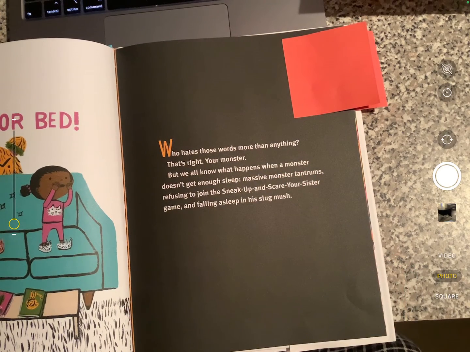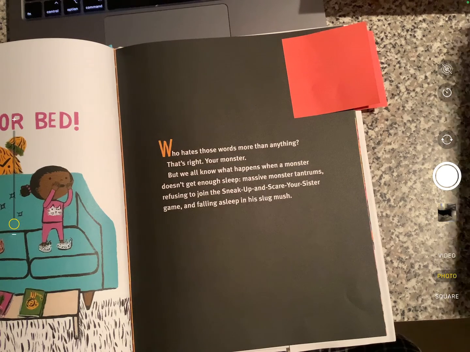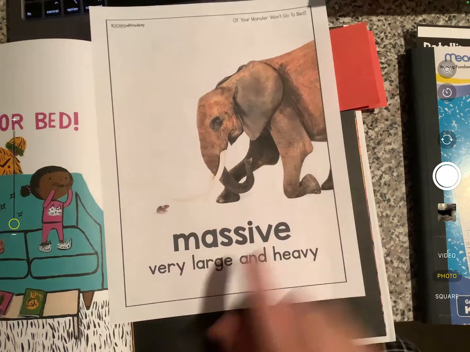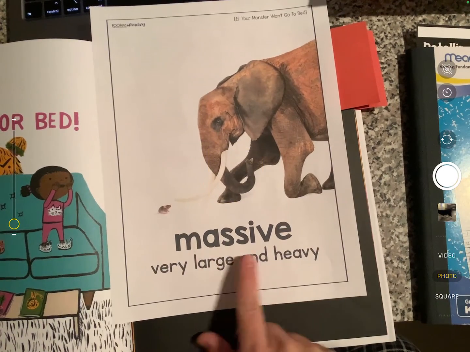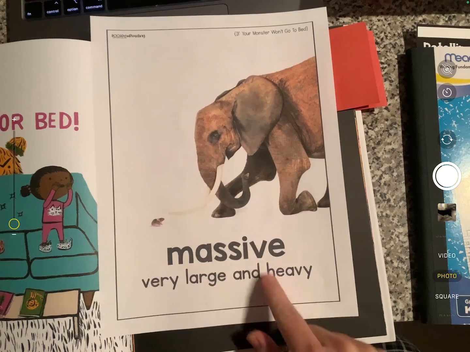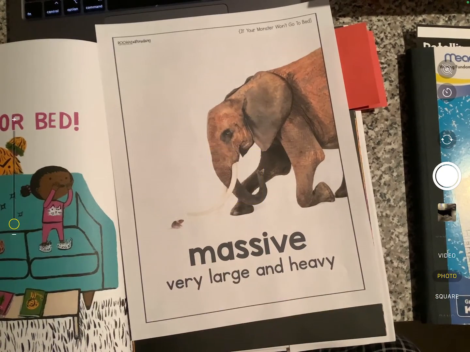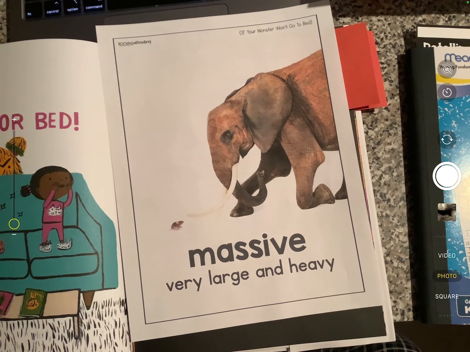What do you think that word massive means? Pause the video and take a guess at what you think that word massive could mean. Okay? The word massive means very large and heavy. So this elephant is massive. Can you think of something else that's very large and heavy? Pause the video while you think of one more thing that is massive.